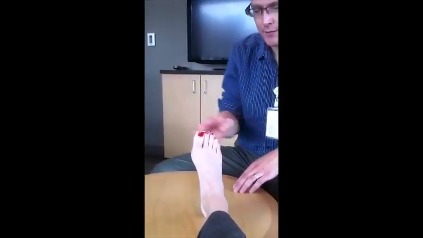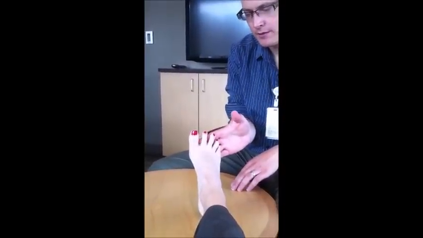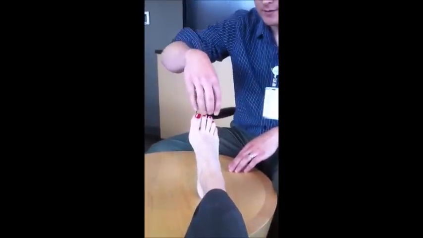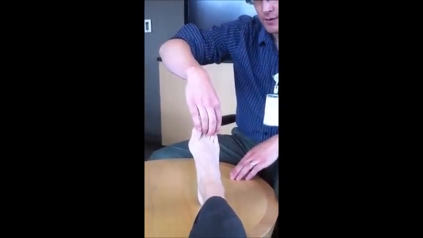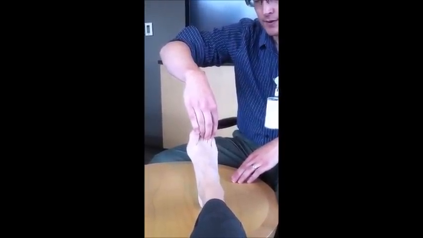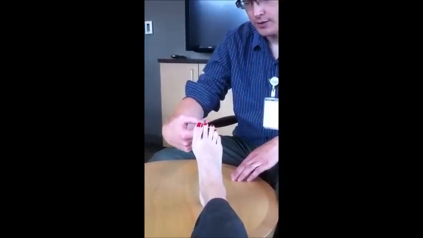Okay, and so first of all, I'm going to assess dorsiflexion. Good, strength is 5 out of 5. And then plantar flexion. Good. And then assessing the toes. Extension, good. And flexion.